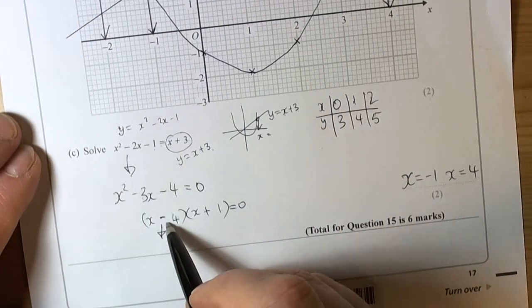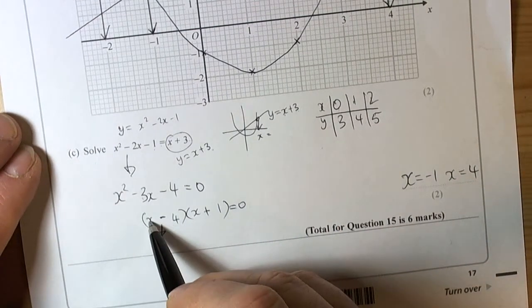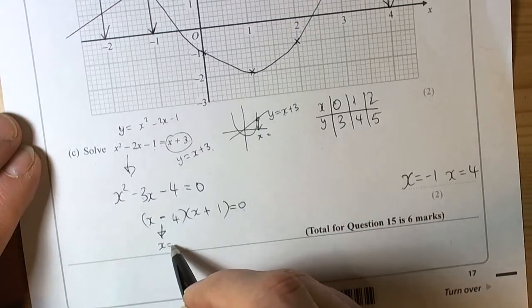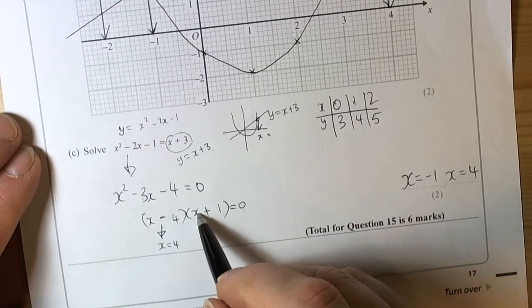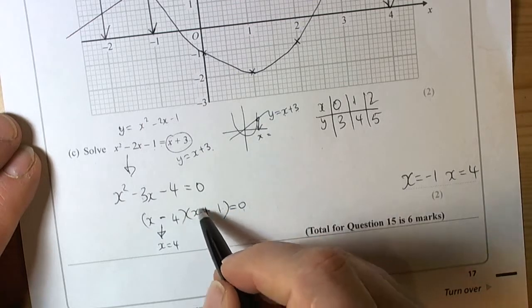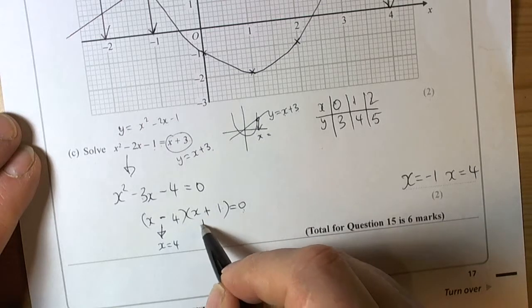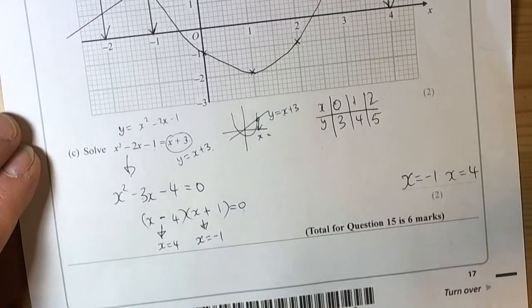And then when we've got brackets, if I put x as a 4 there, this will give me 0, which is what I wanted. So this bracket tells me that x is 4, and to make this bracket 0, because multiplying by 0 will give me 0 as the answer on the right hand side, then this tells me that x is going to be -1.